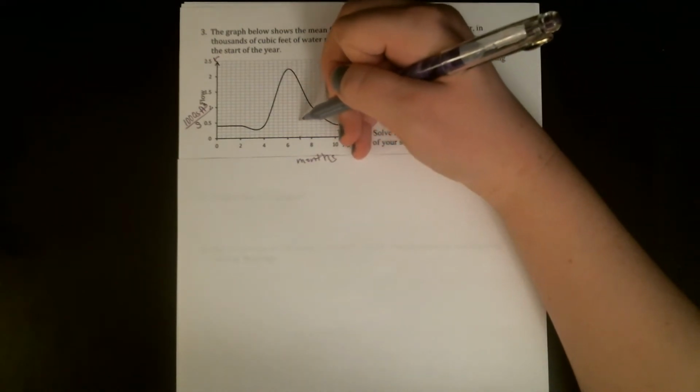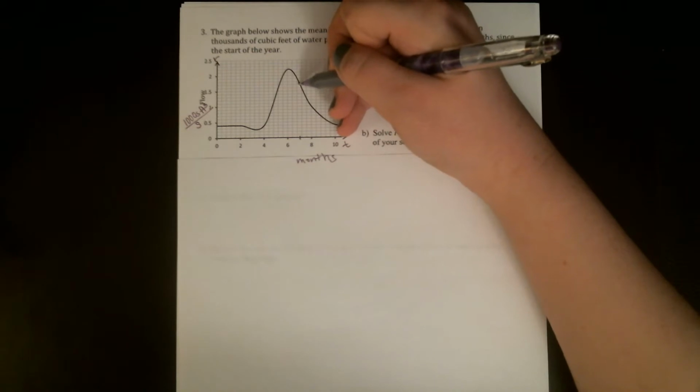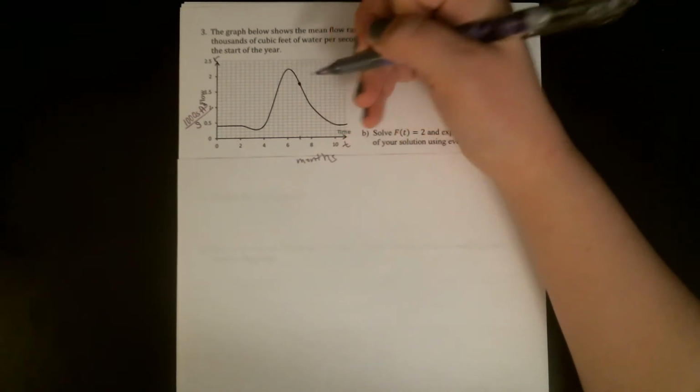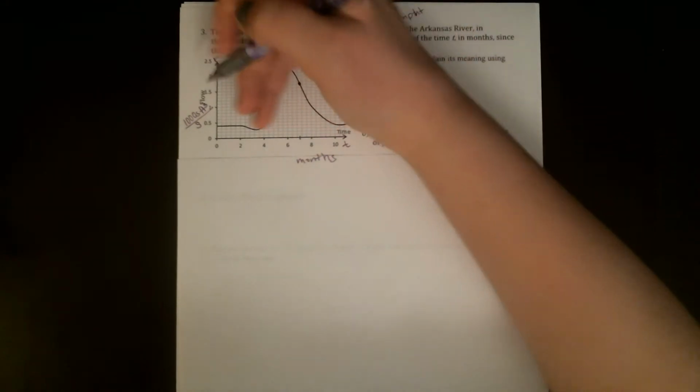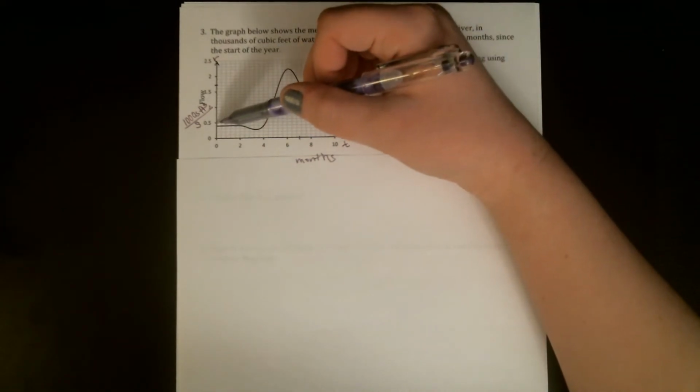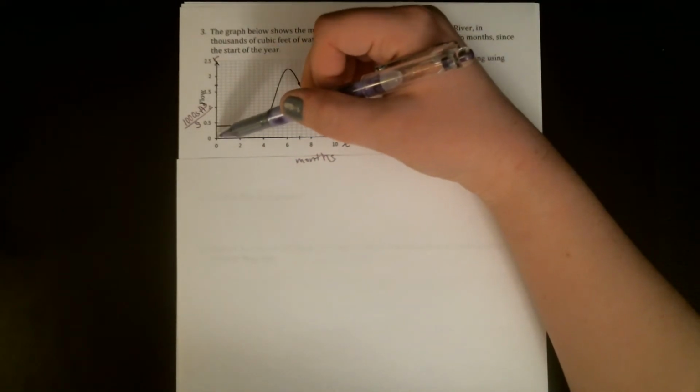So 7 is our input value, and we're asking what output f will pair with that. So to find that, we need to go up until we run into our graph. And our graph is saying that we should pair an input of 7 with an output right around here. Okay, so if we pay attention to our tick marks, if this is a 0.5, I believe we're looking at 0.1, 2, 3, 4, 5. So it looks like we're getting about 1.7.